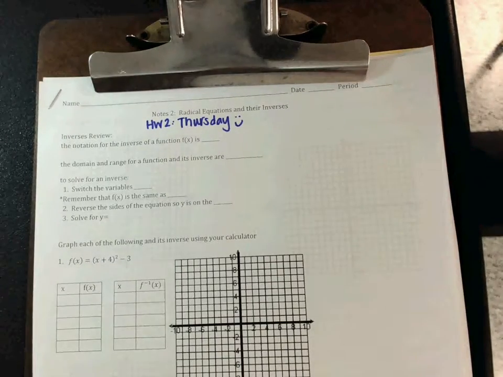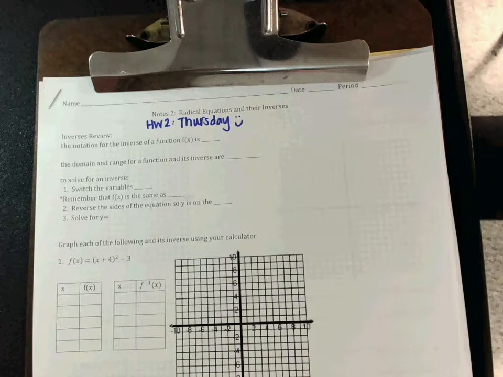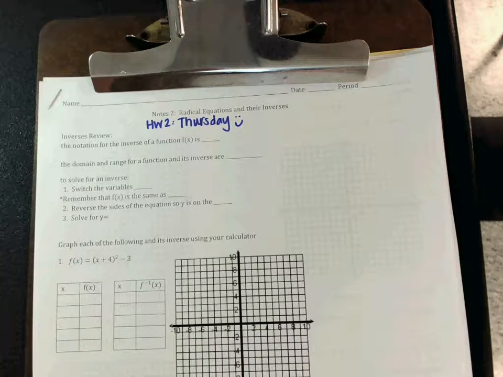Alright, so take a look at your paper. This is going to go either really well if you listen, or you're going to be super confused. Okay, we're going to bring back inverses. And you should kind of remember the word inverses because we talked about them last semester.